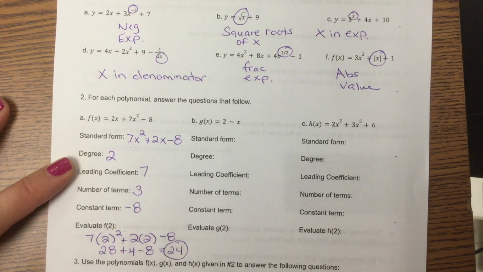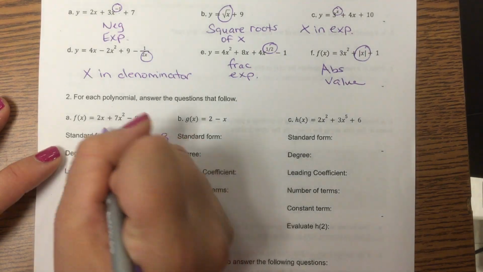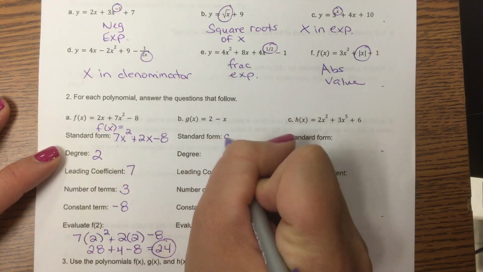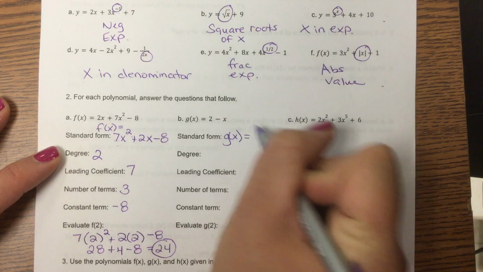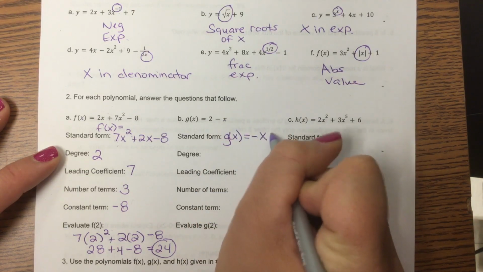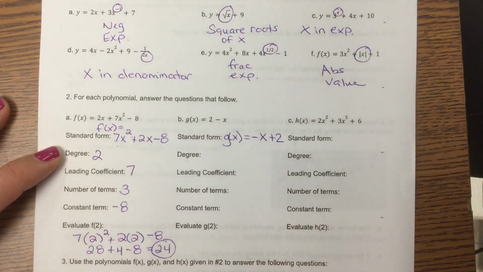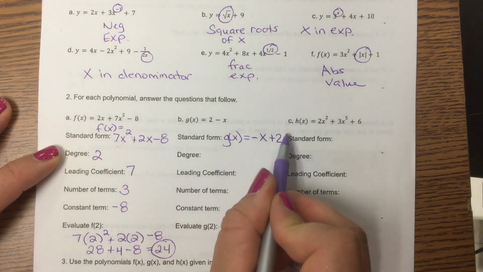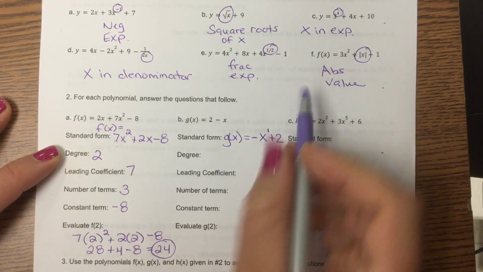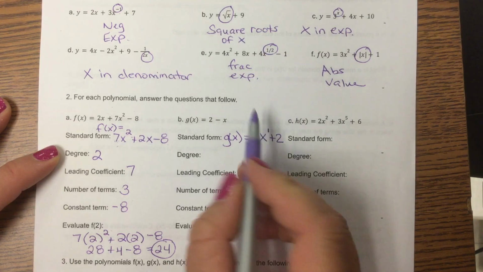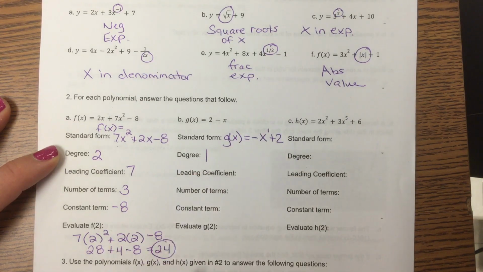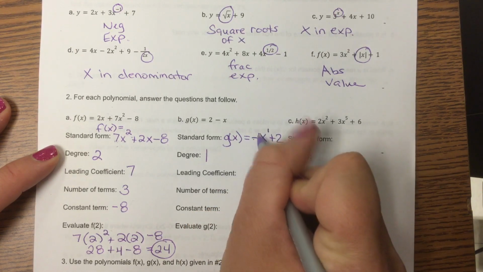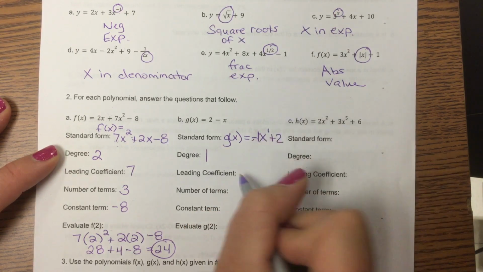So now pause the video while you try examples B and C. All right, so I'm gonna go kind of quickly here. I should have written f of x on this problem, because now this is g of x, right? So g of x, the negative x goes in front, and then the plus 2 comes next. The degree, this is a linear function. X is to the first power, even though it's not written, so the degree is 1. The leading coefficient, even though there's no number here, is really the number negative 1.